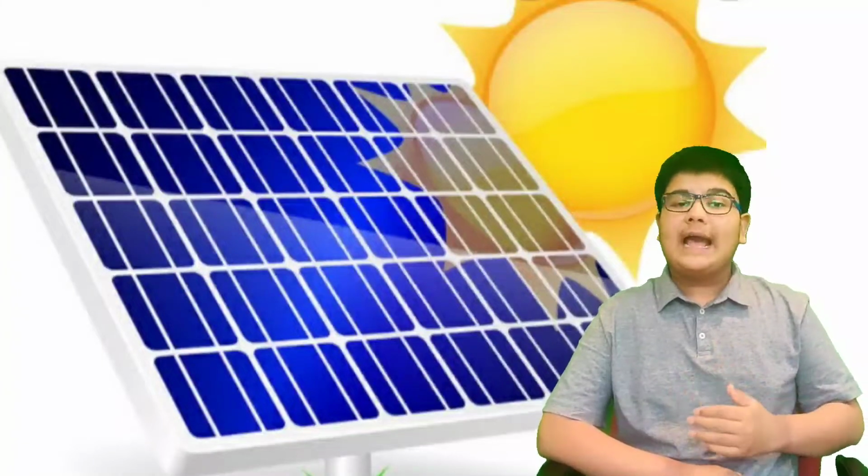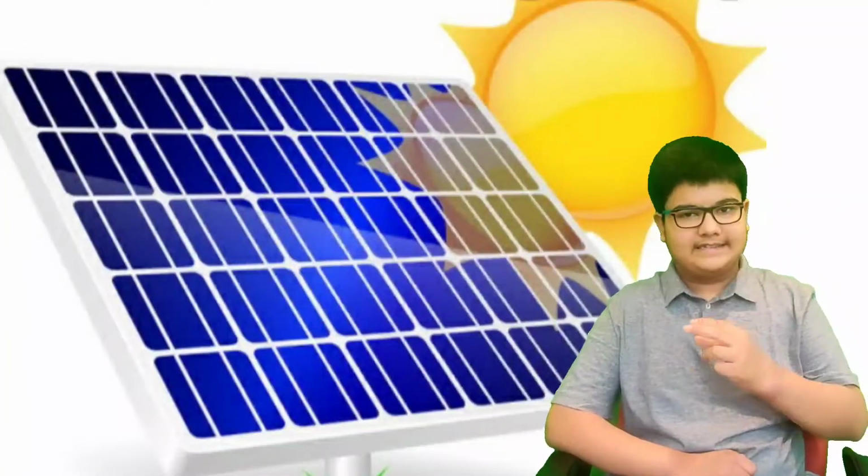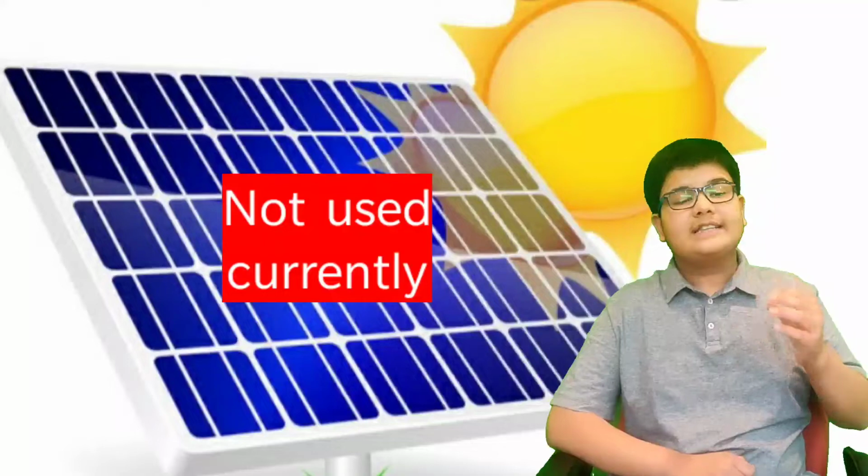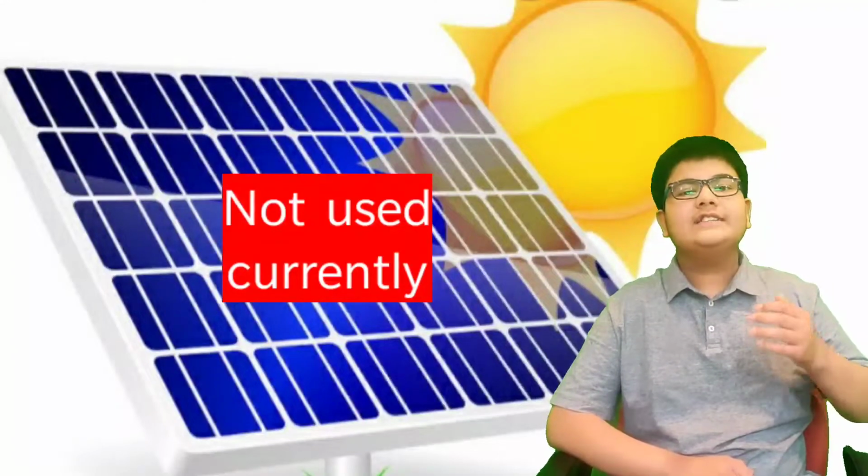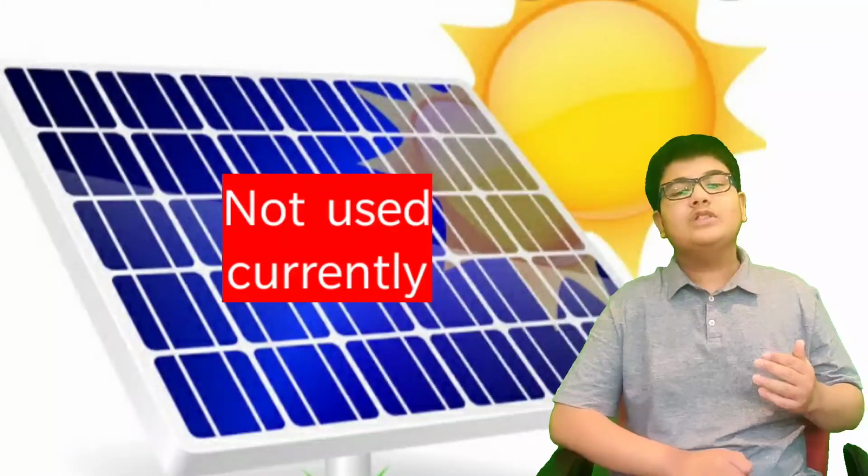Currently we have the technology to tap solar energy, but it is very expensive. Therefore it is not used by many people. So though solar energy is technologically accessible, it is not economically feasible or culturally acceptable. So it is classified as a potential resource which we are not using currently.